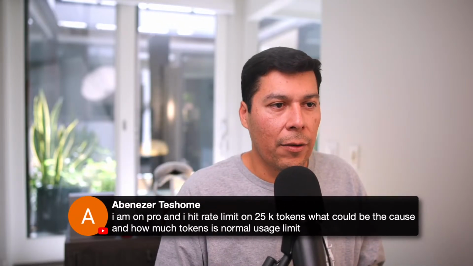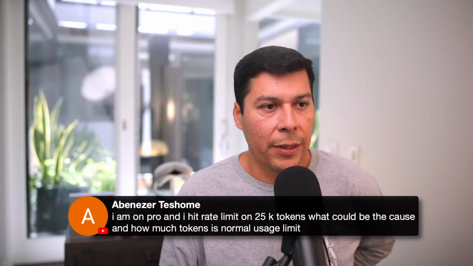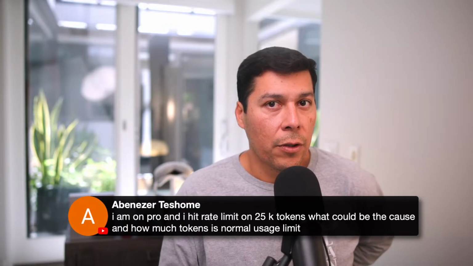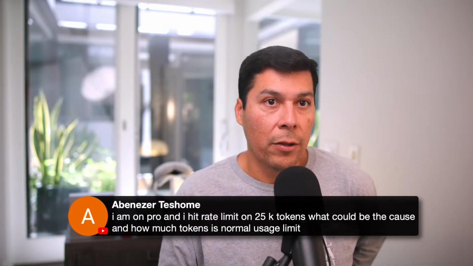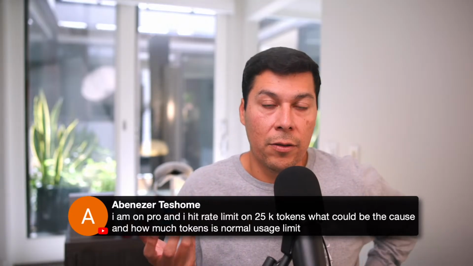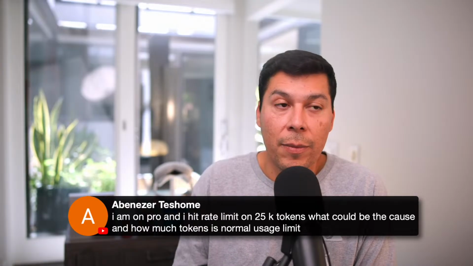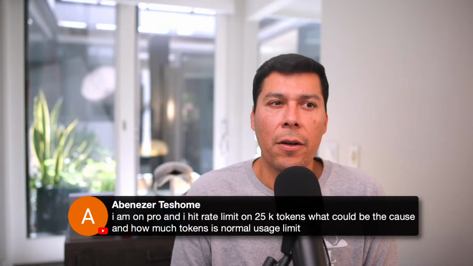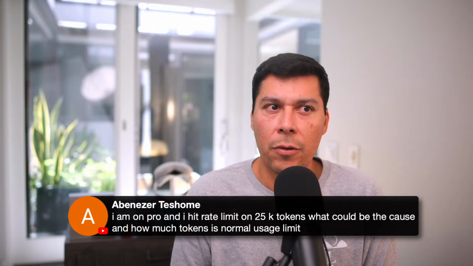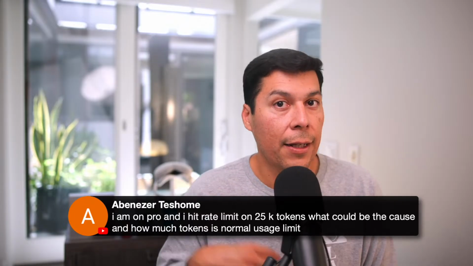I'm on Pro. I hit a rate limit at about 25K tokens. What would the cause be, and what is the normal token limit? If you're on the Pro Cursor plan, you may want to look and see what model you're using, because that can be a bigger deal as far as what tokens you consume. Some people switch to Opus, and in a really short amount of time, you basically hit your limits. There is a Cursor Pro Plus plan, I think, and that's $60 a month. You may see that come into the window.